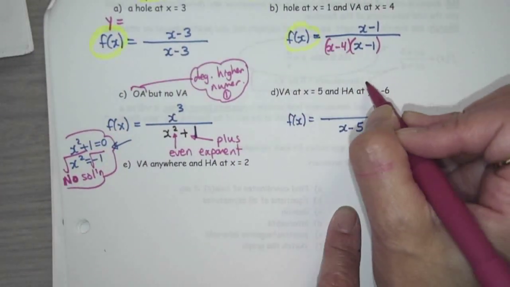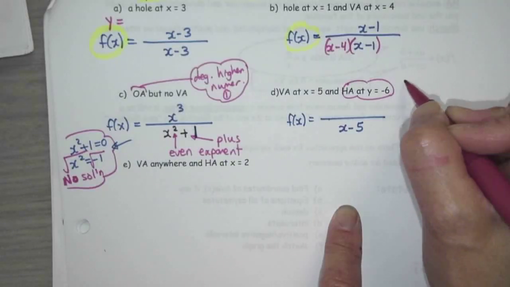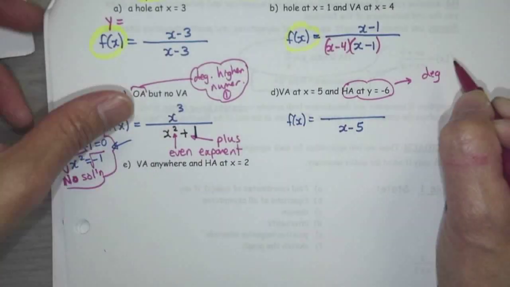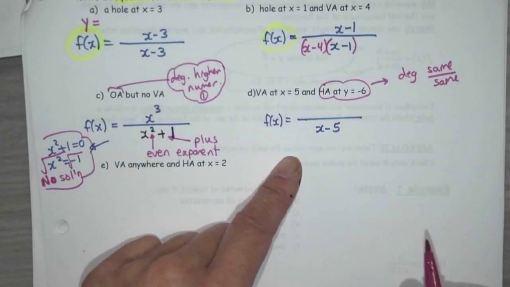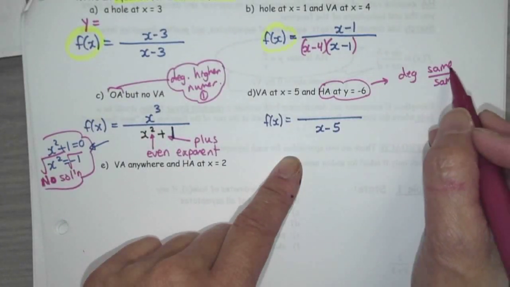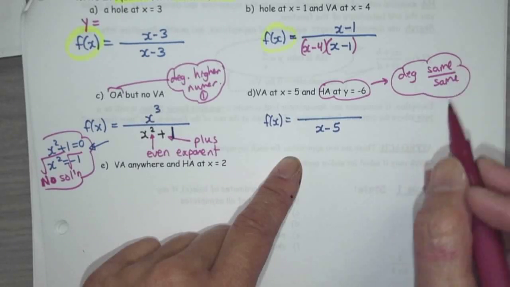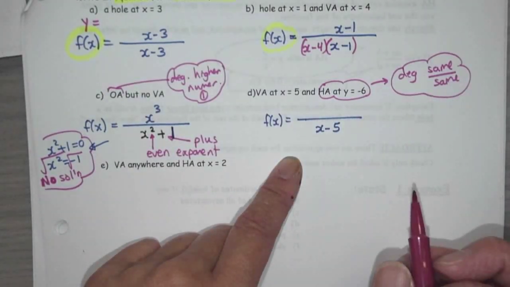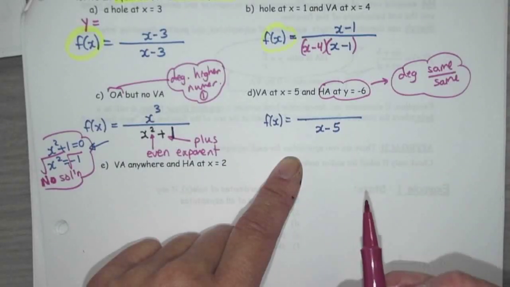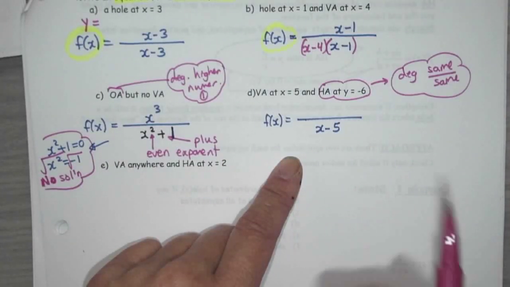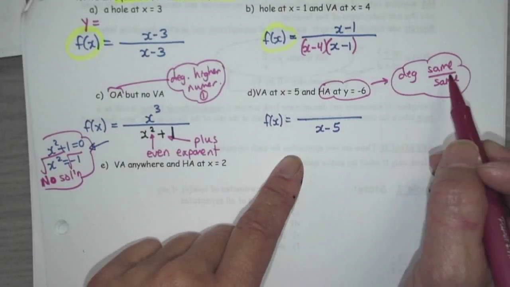Horizontal, so this part here, I need the degree to be the same. Does that make sense? It's not the proper way of writing it, but I want the same degree on the top and the bottom. This is just my brain going, wait, what does that mean? If I say horizontal, I want the same degree on the top and the bottom. Does that make sense? Right? So just don't make it more complicated. I want the same degree.